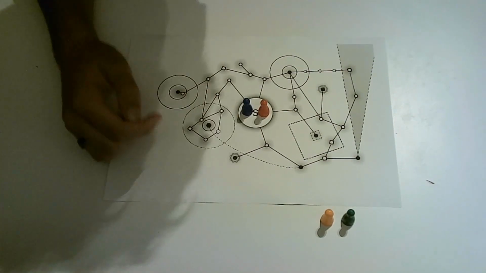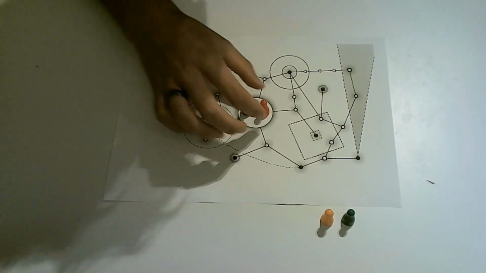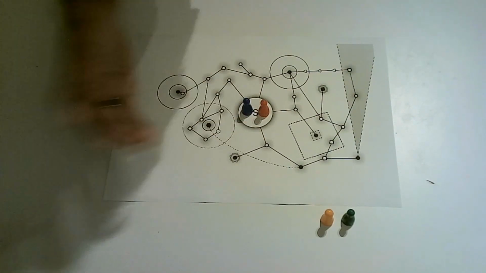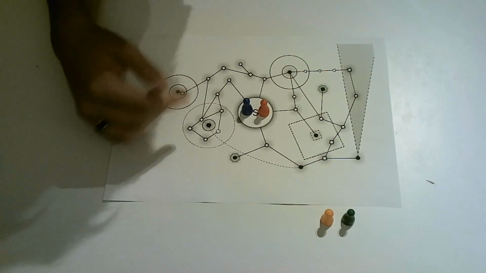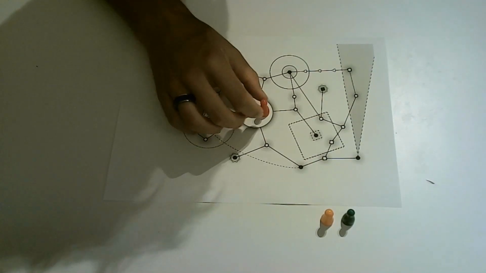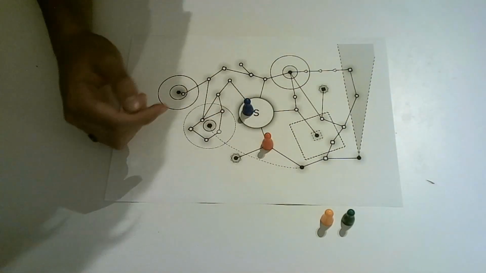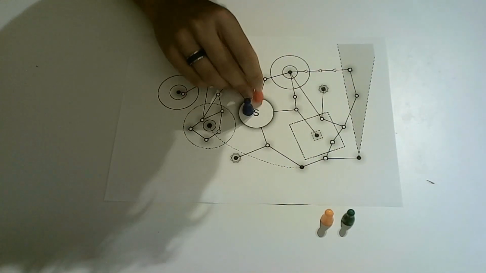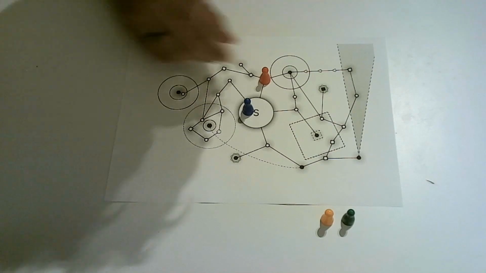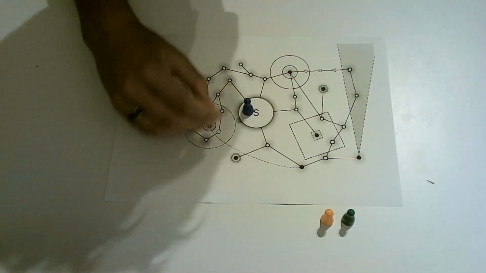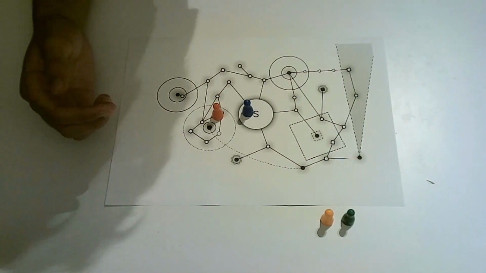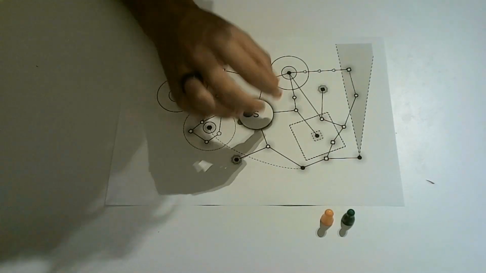This is called a point, and this is a line. For you to move from one place to another, there has to be a line connecting between where you are and your destination. So let's say red wanted to move here, red could, because red would move across this line and onto that point. Or for example, red moves across this line onto here. Red cannot move to, let's say, this point, because there is no line connected between there.